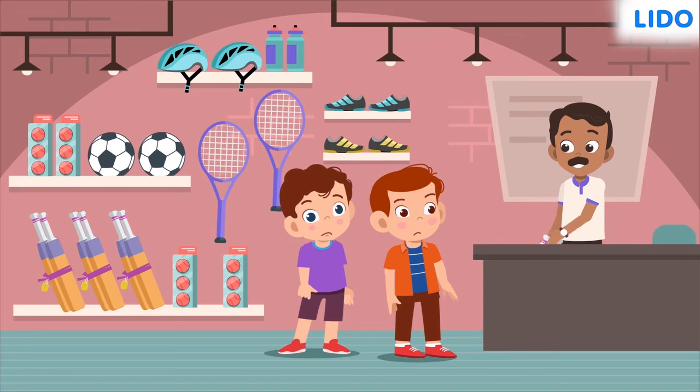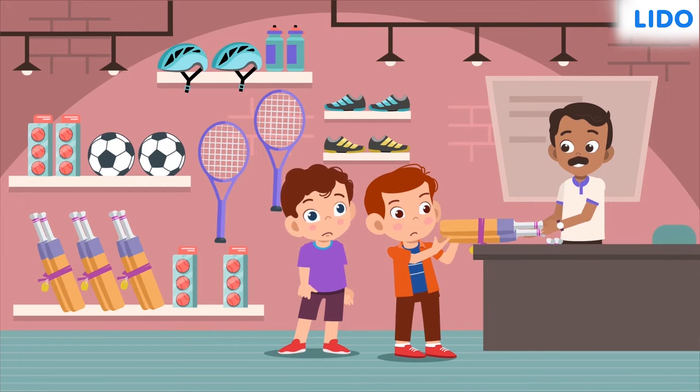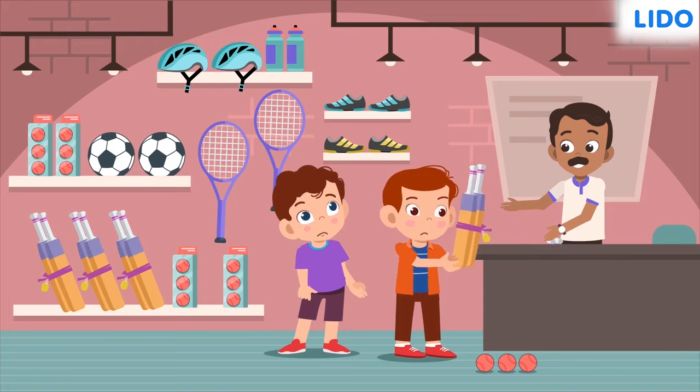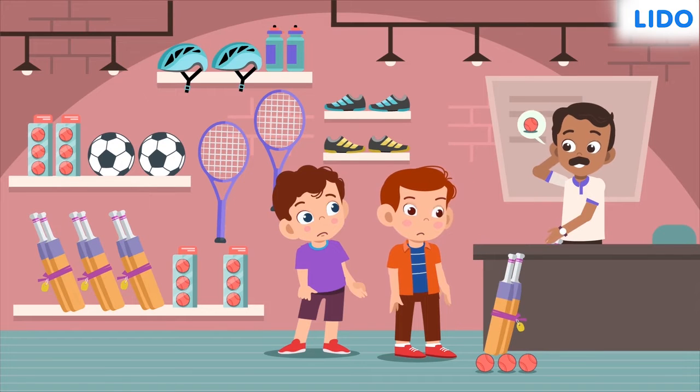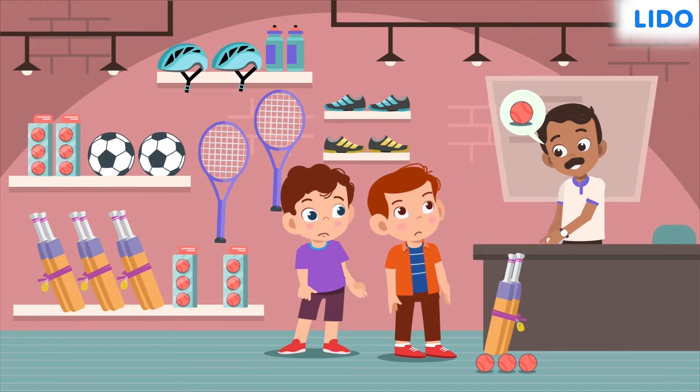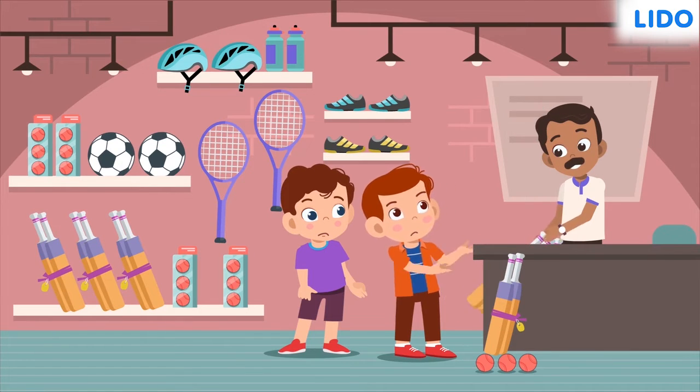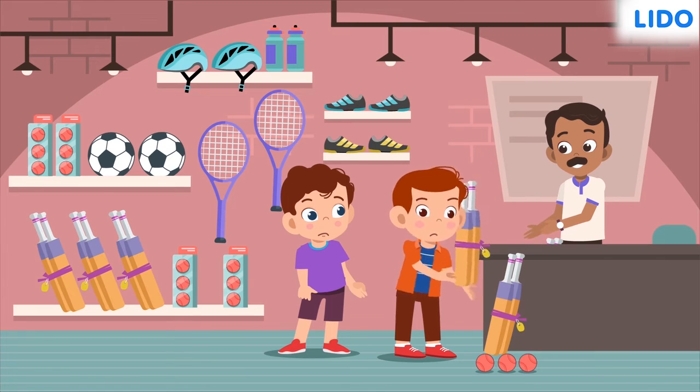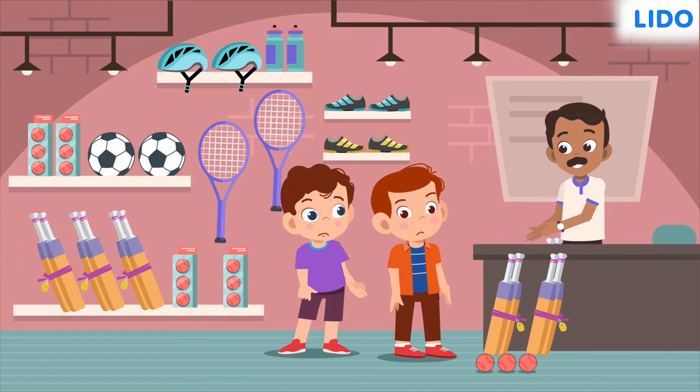An uncle approached Ram to help him and he suggested that he should buy 2 bats and 3 balls. Then the uncle realized there was 1 extra ball. So he asked Ram to get another pair of bats. After this, however, Ram had 1 extra bat. So the uncle repeated the same sequence and placed 3 more balls below the bats.